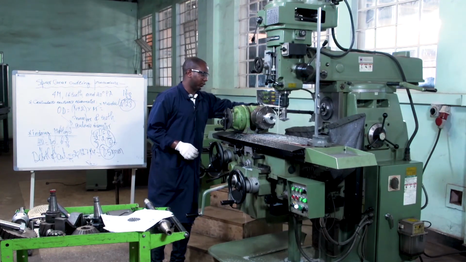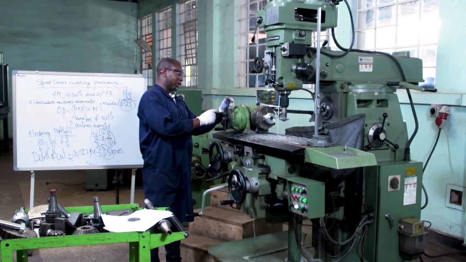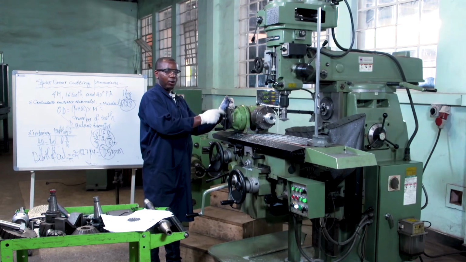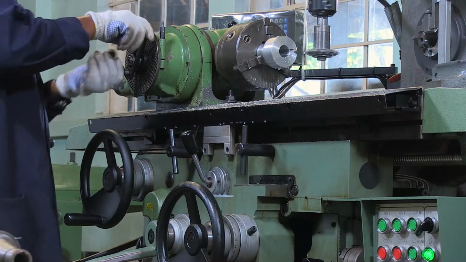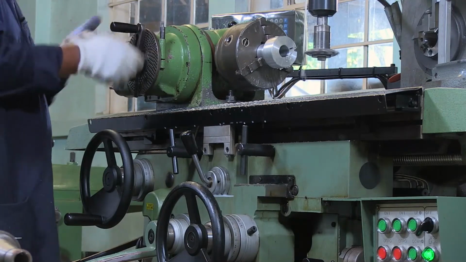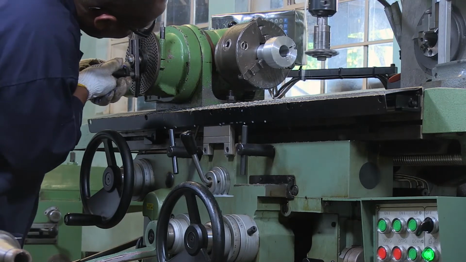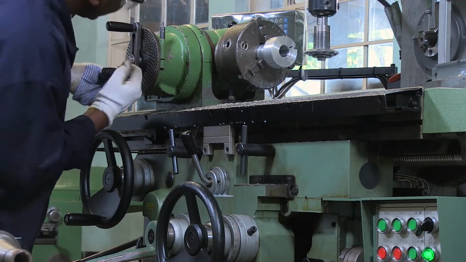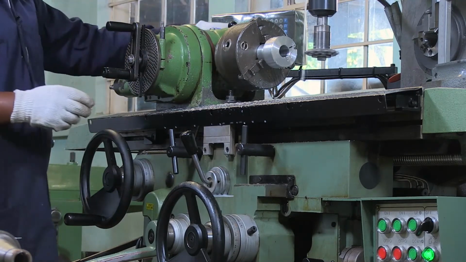Now indexing. 2 turns of index crank plus 8 holes on the 16 hole circle. 1, 2, and add 8 holes. Then move the sector arm.